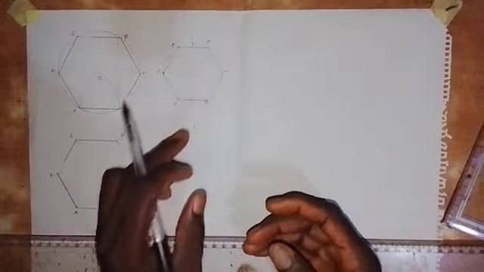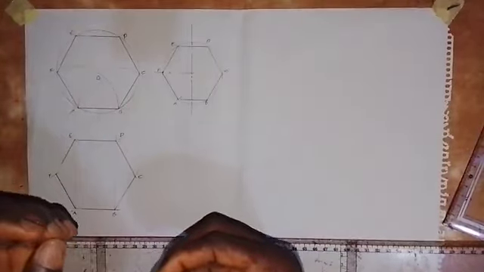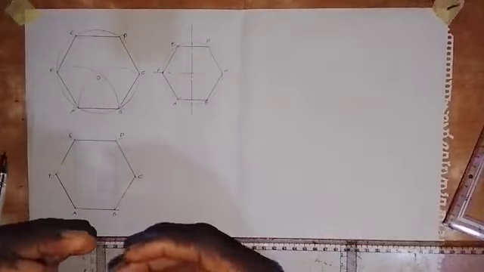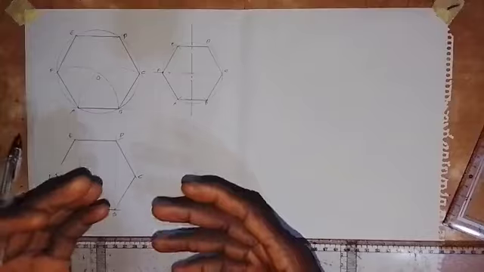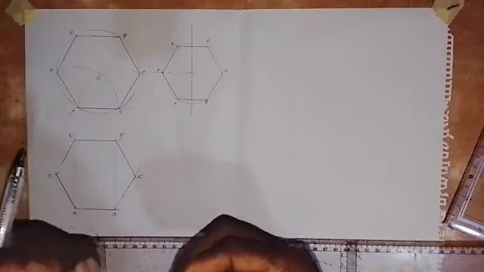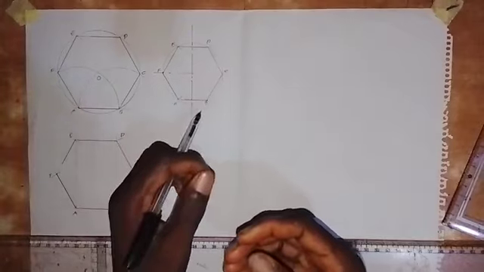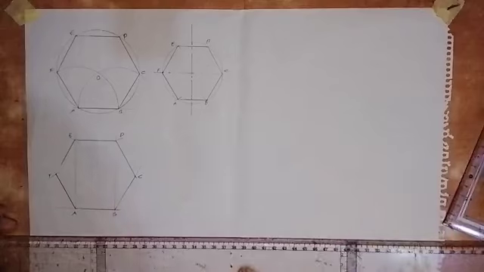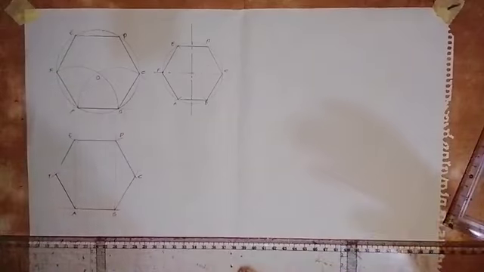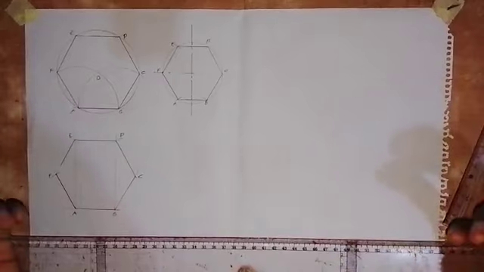So the length of a side of this hexagon is equal to half of the diameter of the circle, or half of the distance across corners that we are given, which is 30 millimeters. All right, so let's go and see another method that we can use to construct a hexagon.